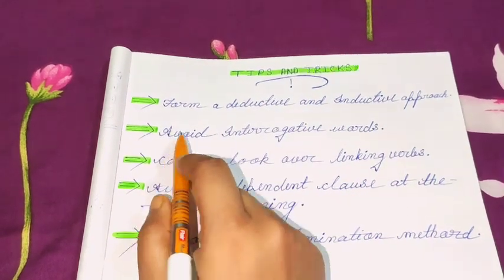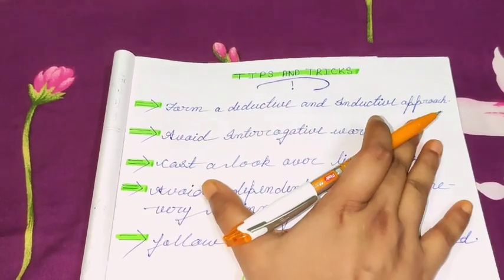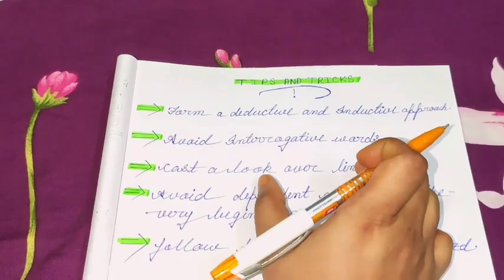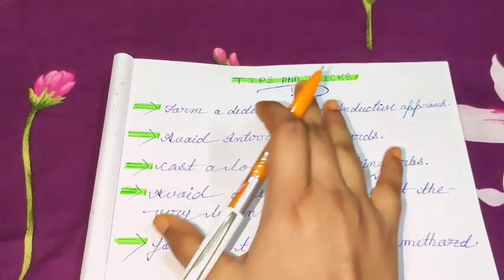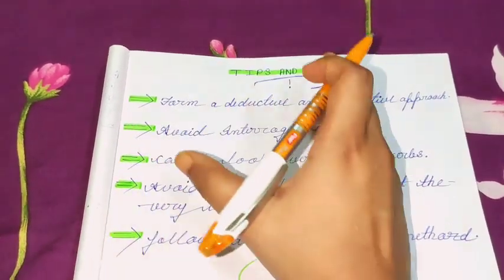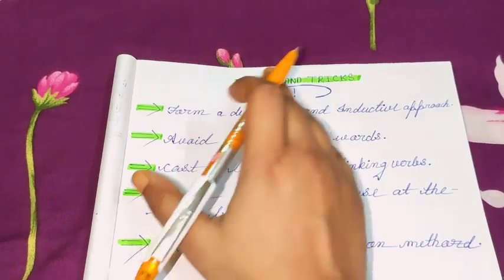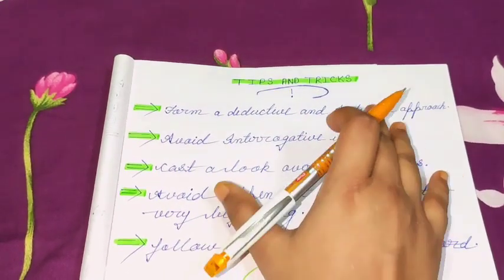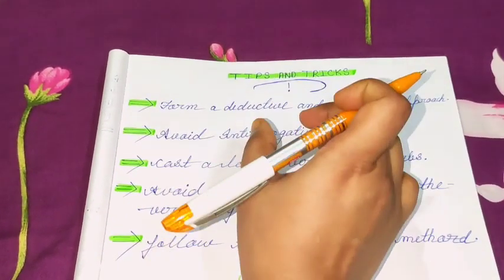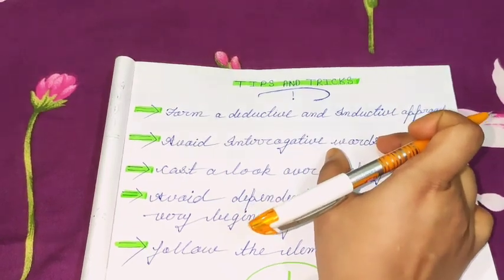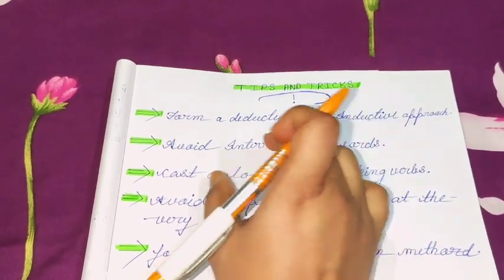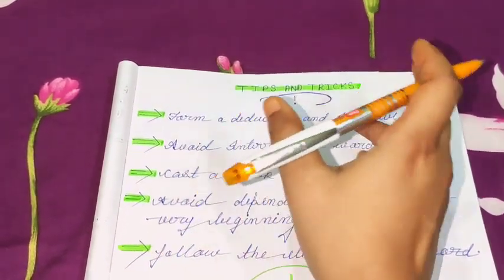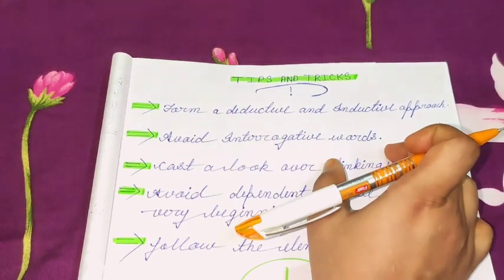The second one is avoid interrogative words. When you are solving any sentence rearrangement question, you should avoid interrogative words like when, where, who, how, because a sentence rearrangement will never be started with interrogative words.